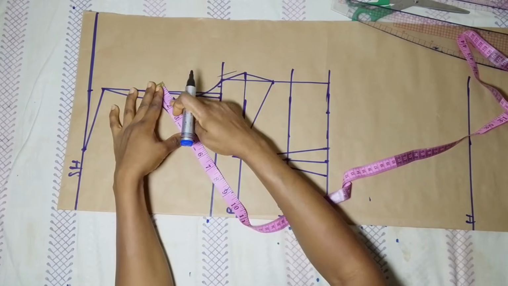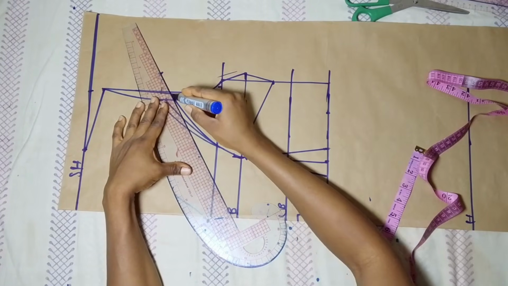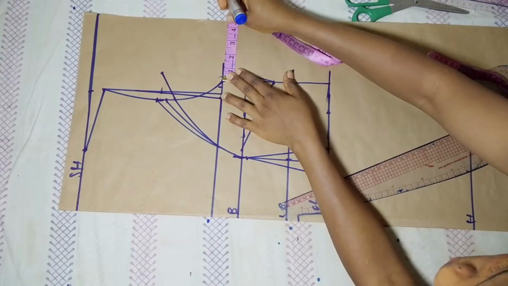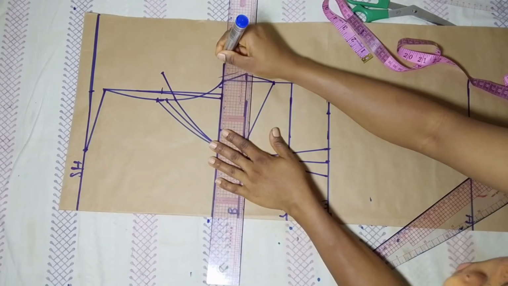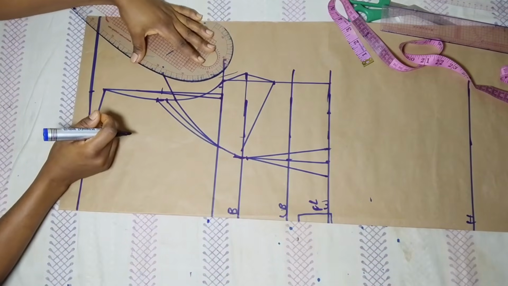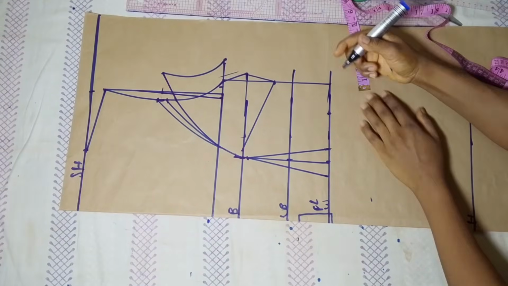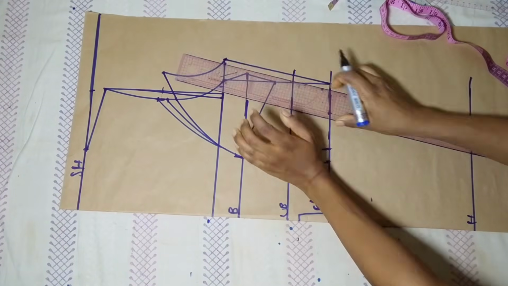The next thing I'm going to do is to measure what I have at this armhole, and I have 1.5 inch. So I'm going to extend that 1.5 inch at the second line. Then I'll also replace the 1.5 inch at the armhole here. I'll go ahead and connect this line properly this way. And once I'm done, I'm going to connect the dart line at the armhole to the chest line. After that is done, I'll connect the chest line measurement to the waistline this way.